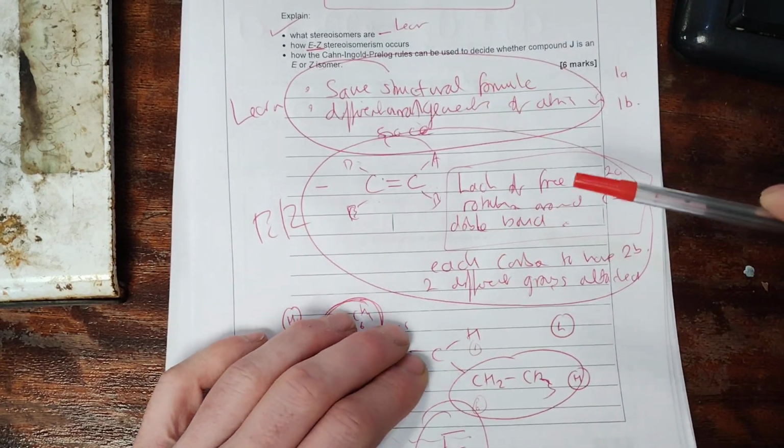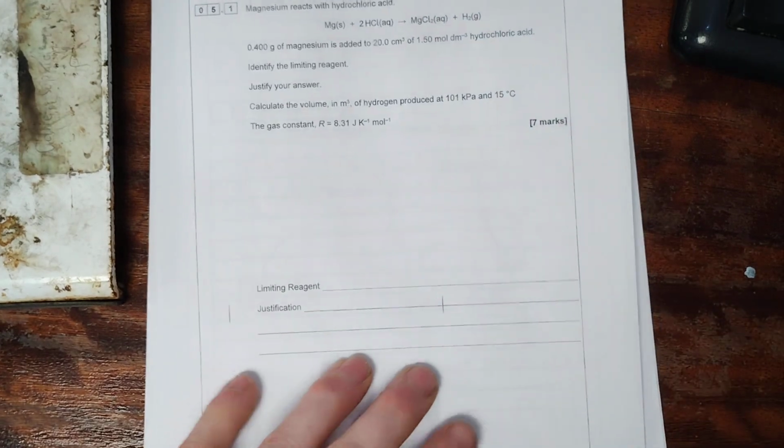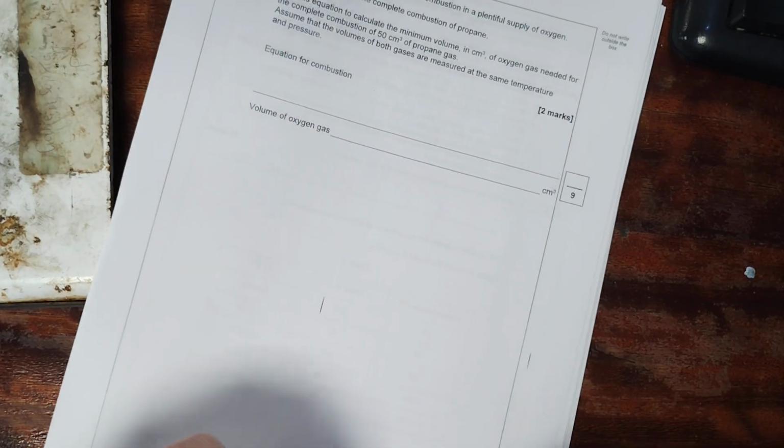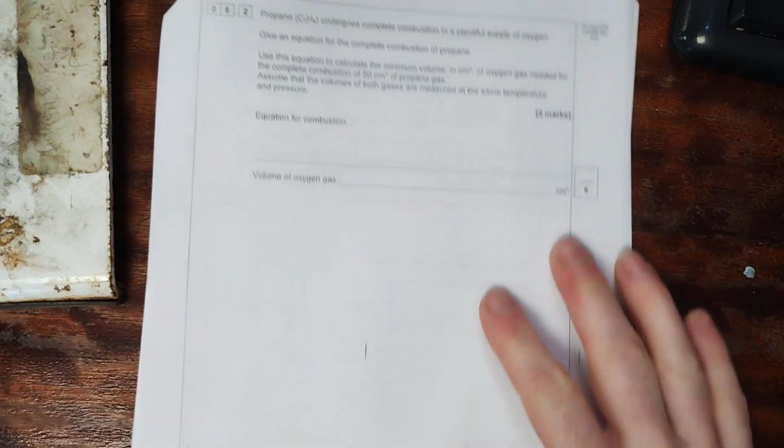Everybody, just learn what a stereoisomer is, and why EZ isomerism occurs. All right. How far am I through this? Gosh, quite a long way to go.